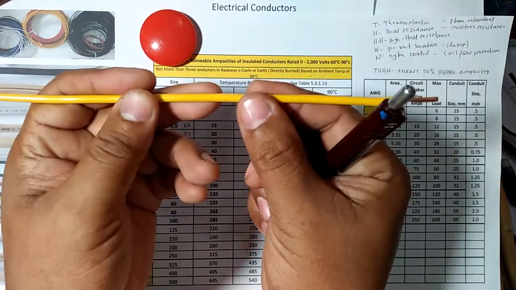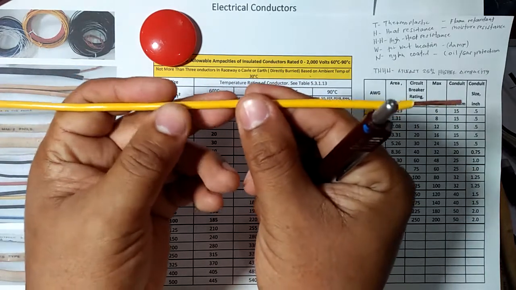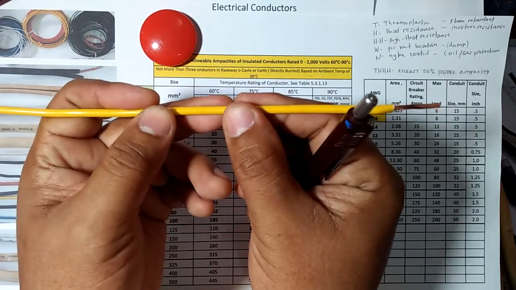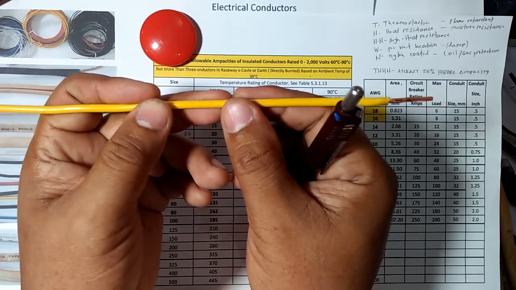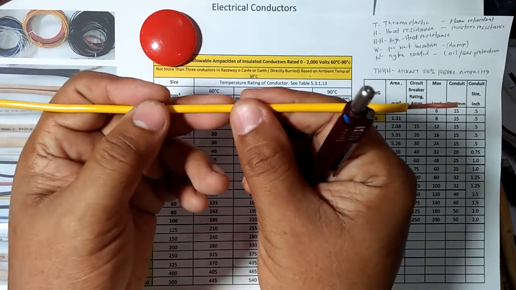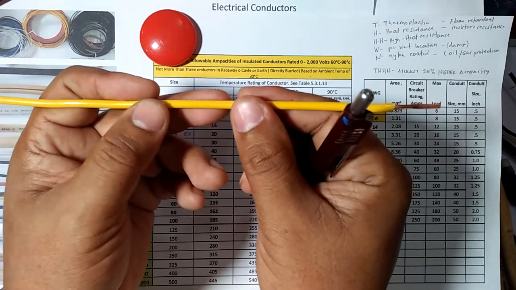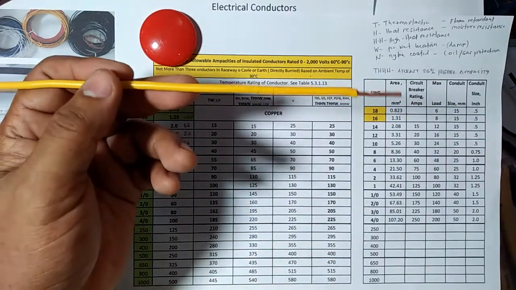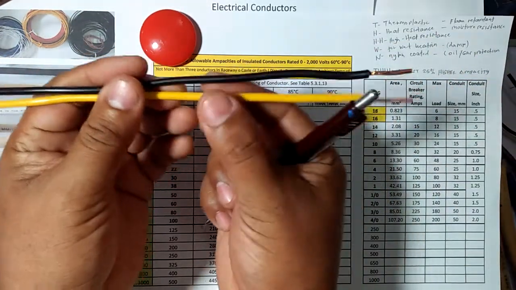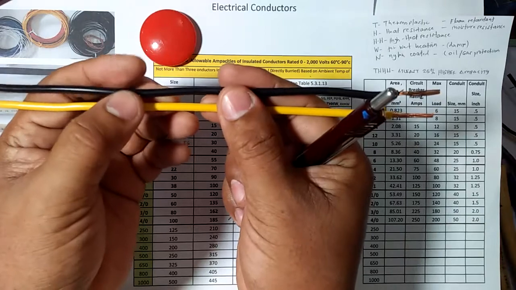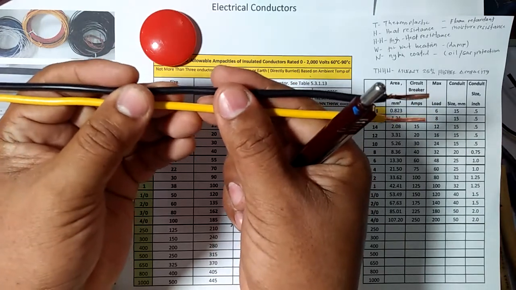So this protective cover will serve as a shield for another electrical conductor. It shields them from each other.